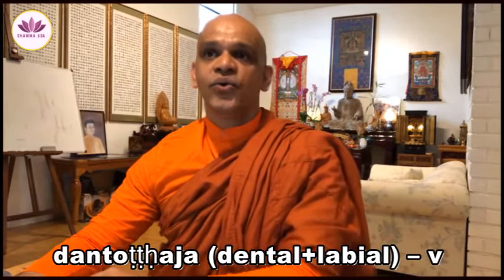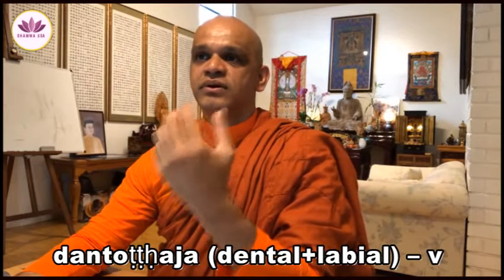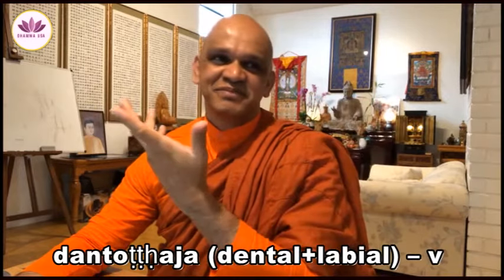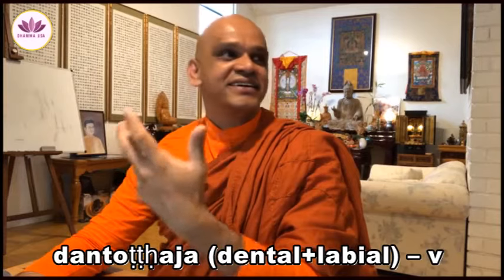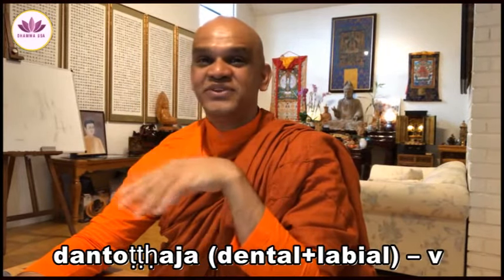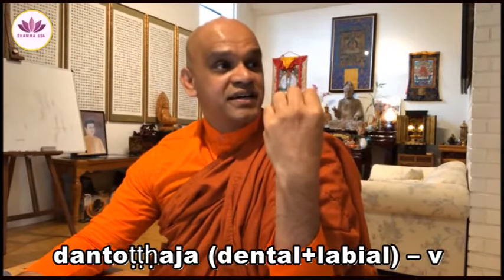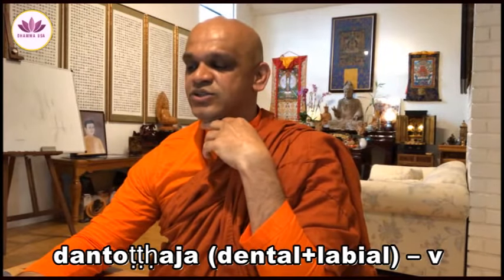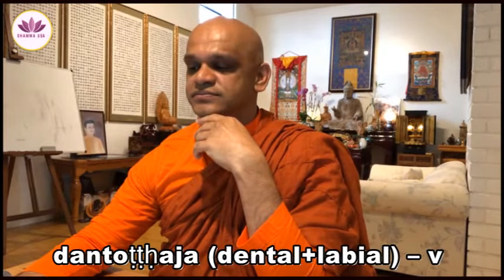I know when you pronounce it individually, it's like that, but you can just pronounce it like Vasati, Vasana, Vihara. But if you know that rule, it can be helpful for certain minor adjustments in your pronunciation. They are called Dantothaja. Danta and Otthaja.